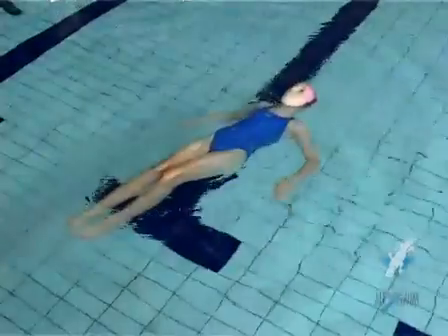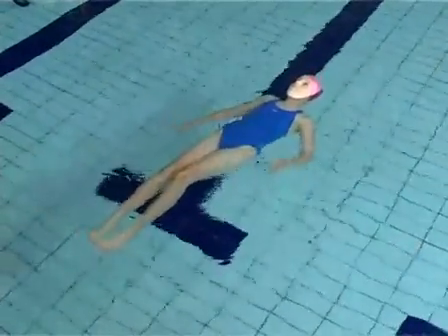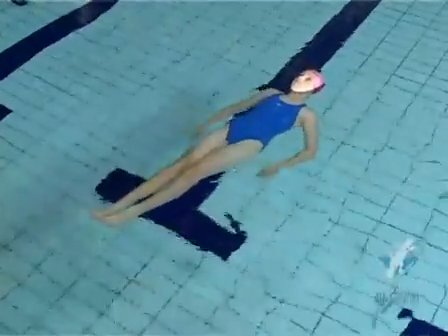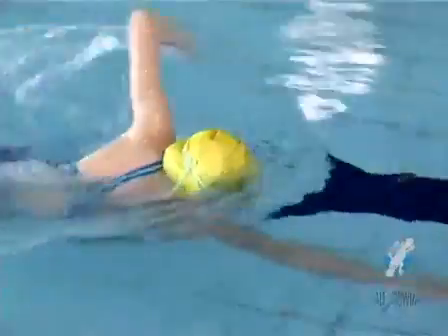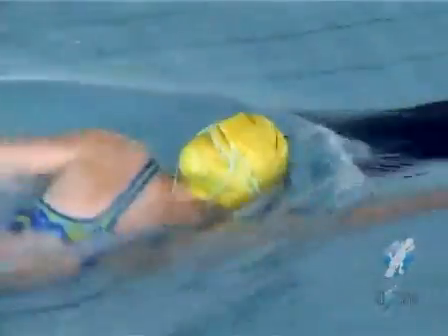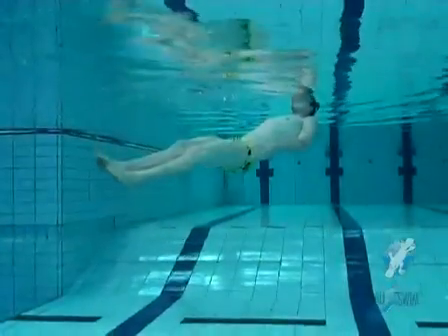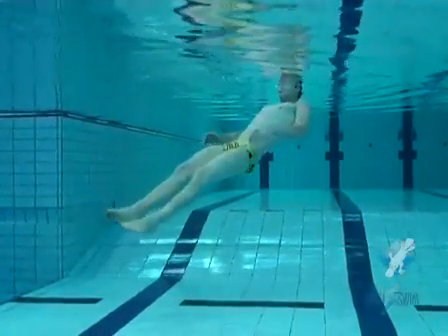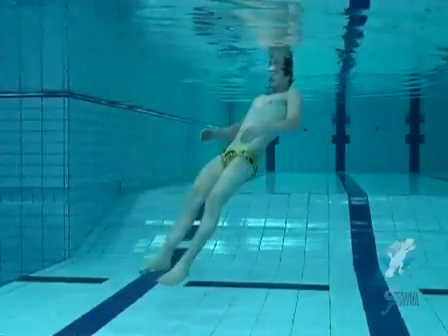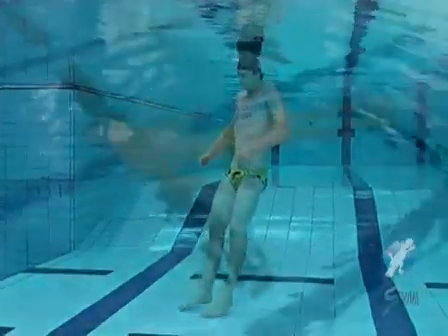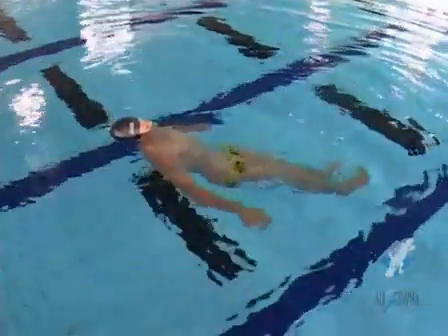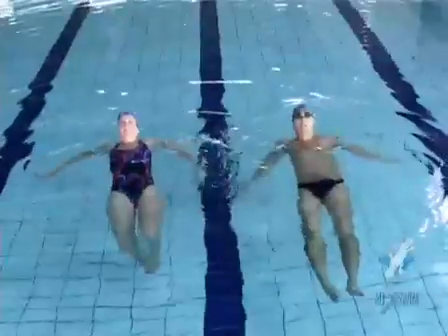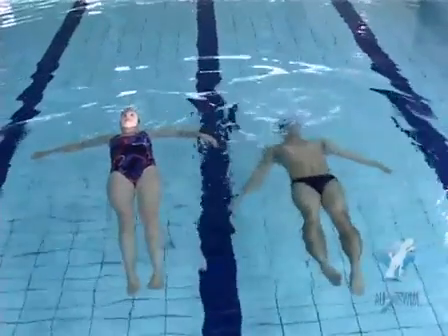Our ability to float depends on the relationship between our body density and water density. Body density is made up of muscle, bone, air, fat, and water. Muscle and bone have a higher density than water, therefore when they are placed in water, they will sink. The water in our bodies has no effect on our body's ability to float, because it has similar density to pool water.